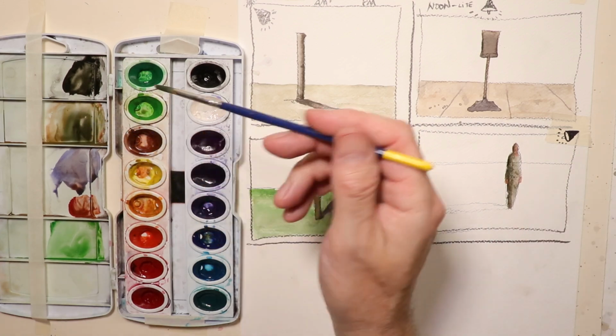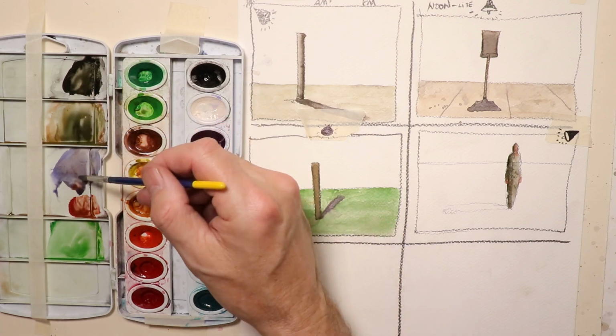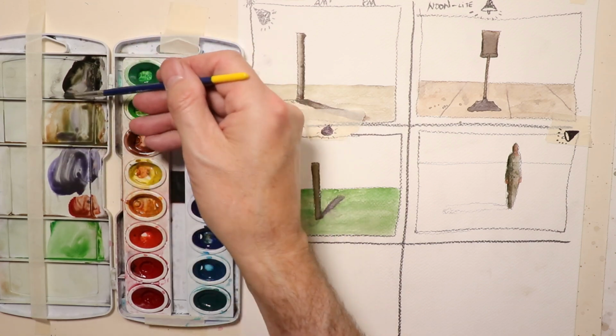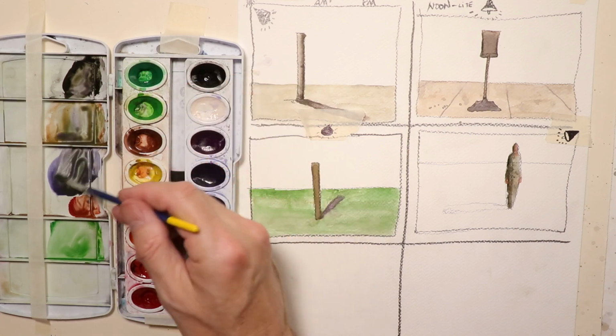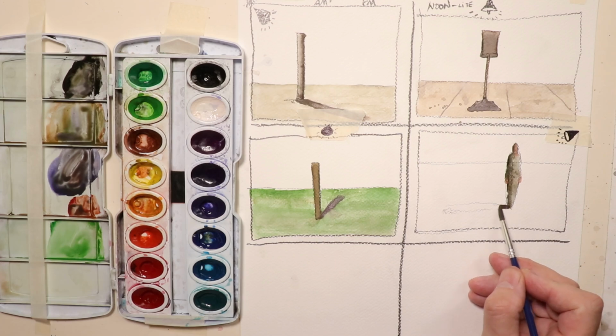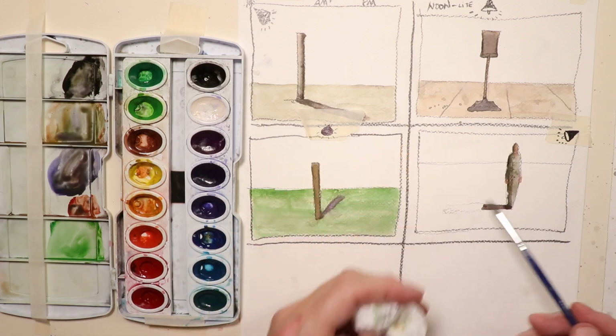And let's get right in with the shadow. Let's just add some purple. Pick up some green. A little more green in that, I think would look good. A little bit of red. And we'll tie our shadow right in like this. Darker over here. And then we want to make it a little bit lighter going over to the left.